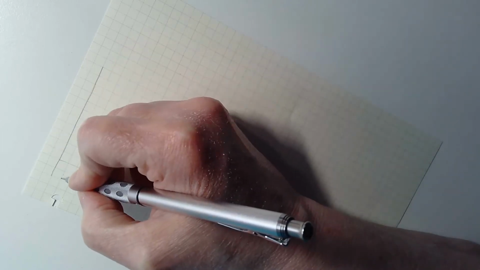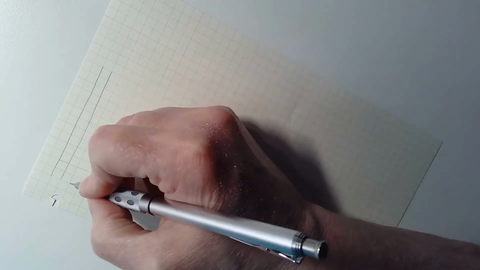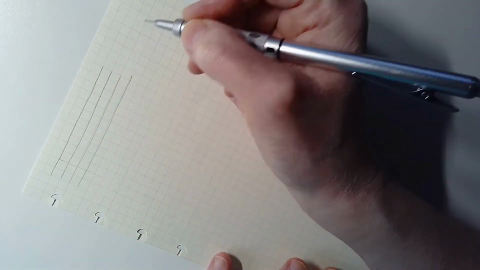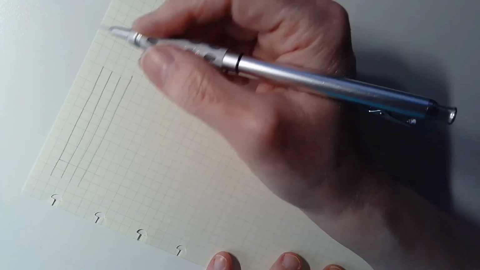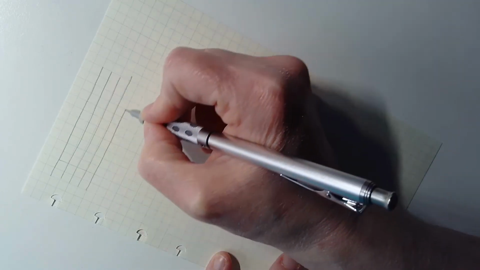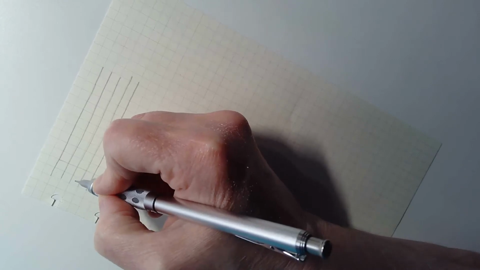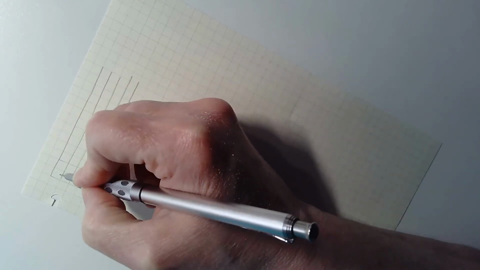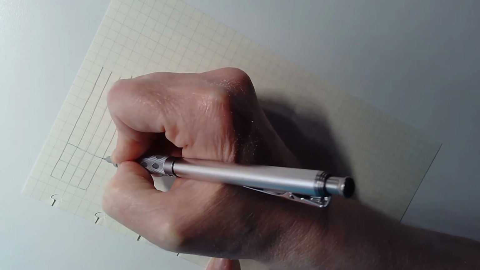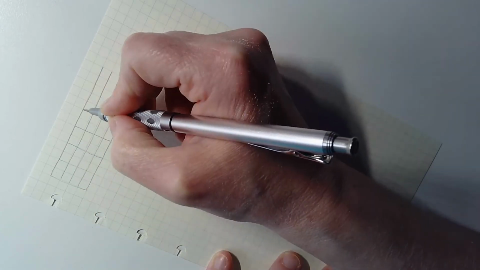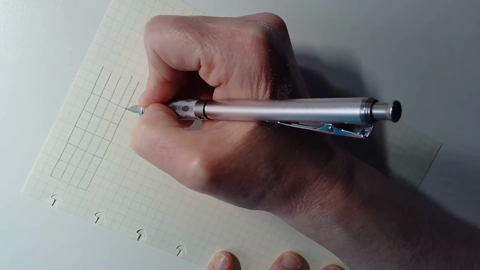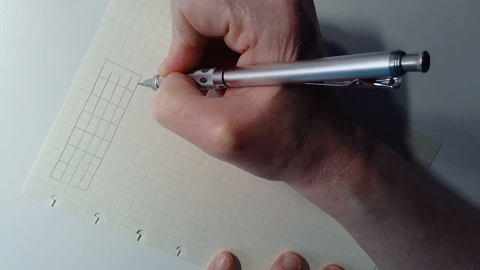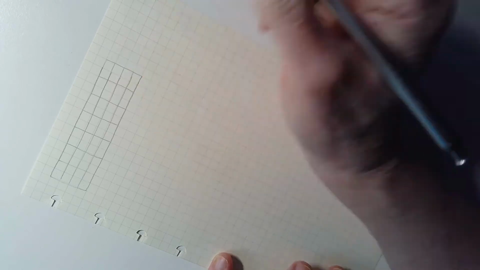And then I'm going to need, I think it's 3 sections, 1, 2, 3, no 4. So there's 4 rows, and in each section we've got 2 blocks to make 1 column, so they're 2 squares wide. Yeah, I've got a little bit at the end there. That's fine. There we go.